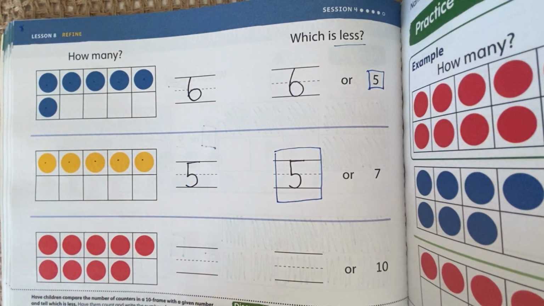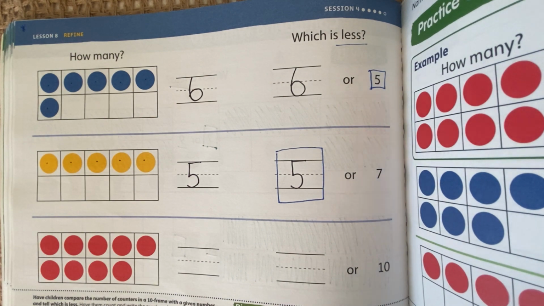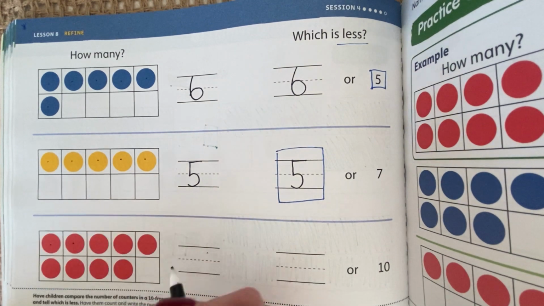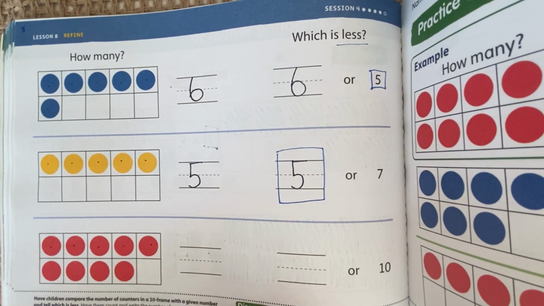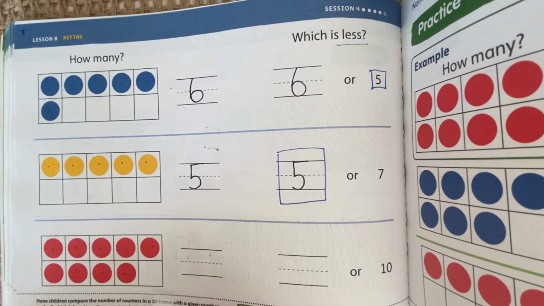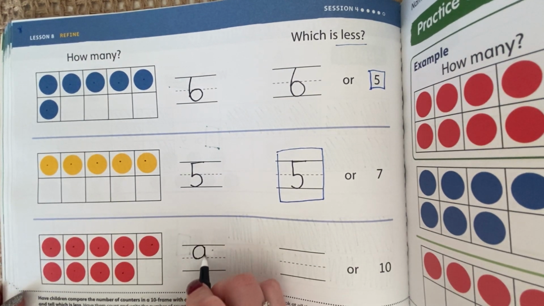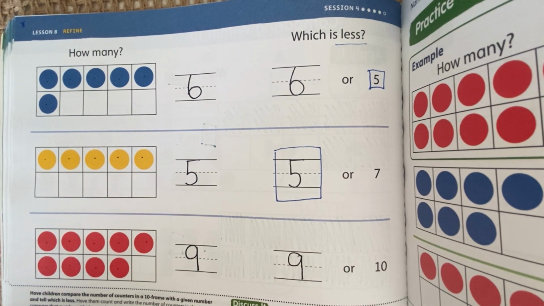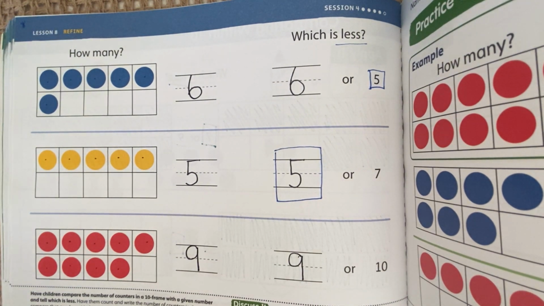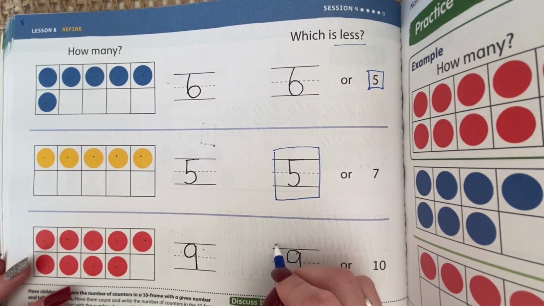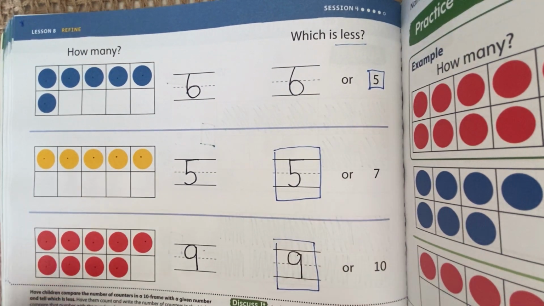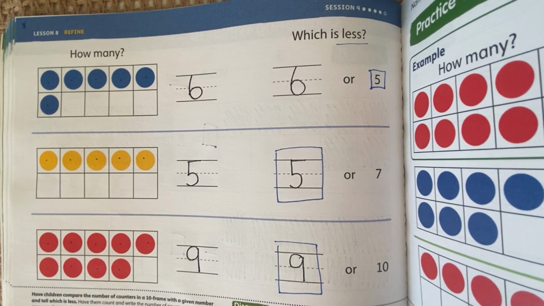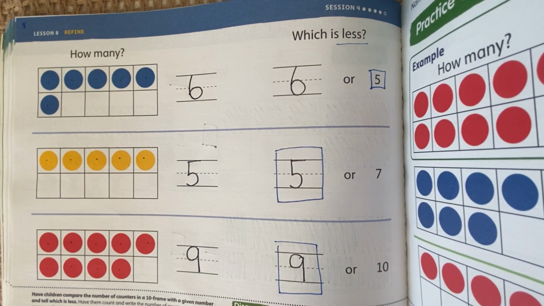All right, and we've got one more problem to look at. Let's count these red dots. 1, 2, 3, 4, 5, 6, 7, 8, 9. So which is less? 9 or 10? Which one's the smaller number? 9 is the smaller number. 9 is less than 10. 10's a bigger number than 9.